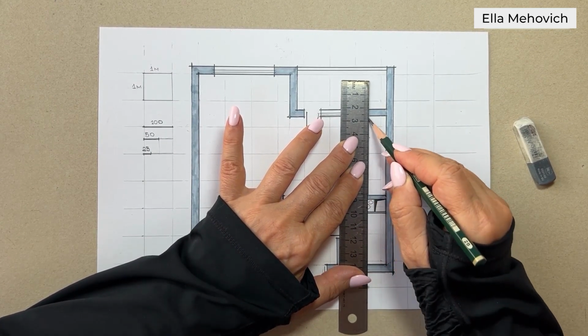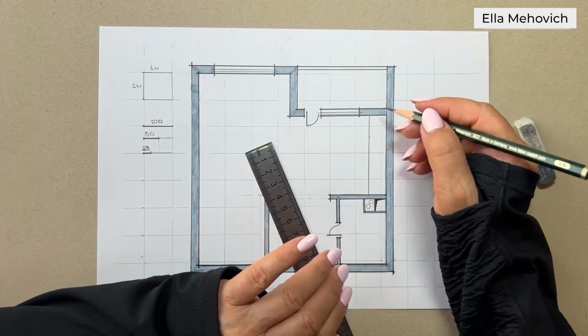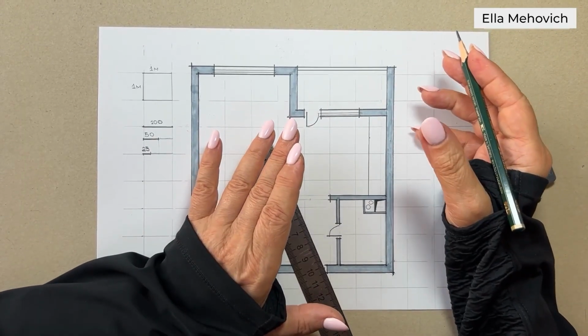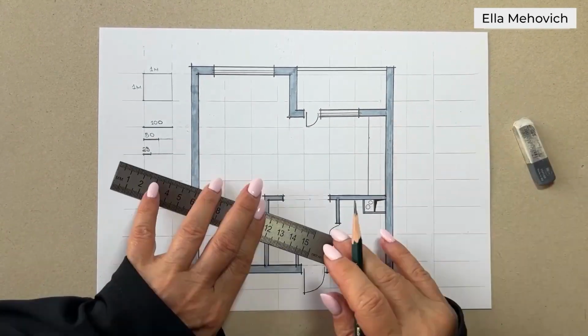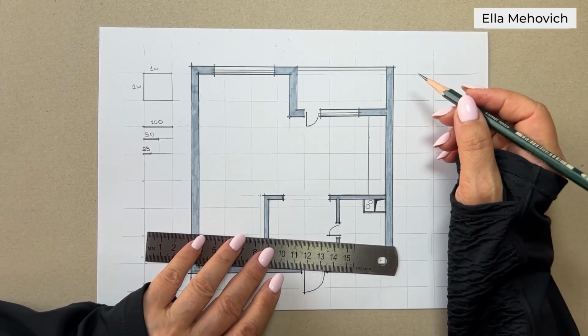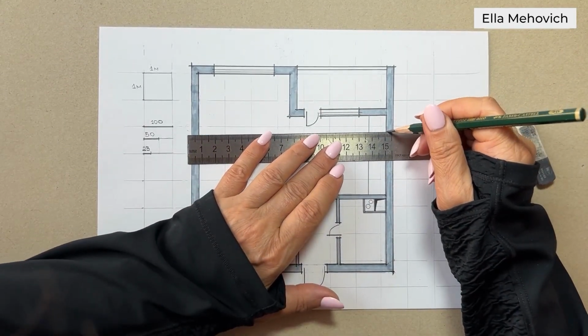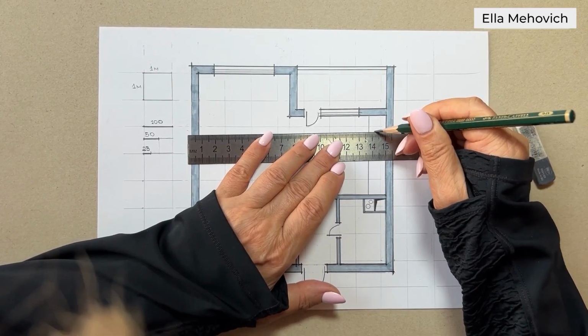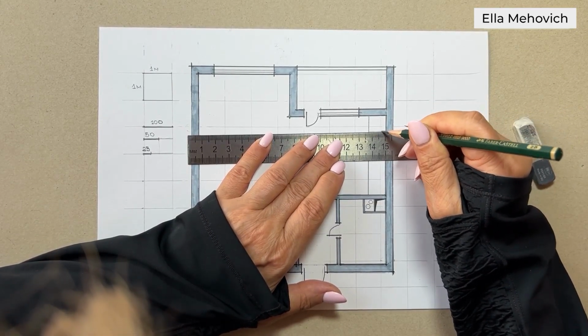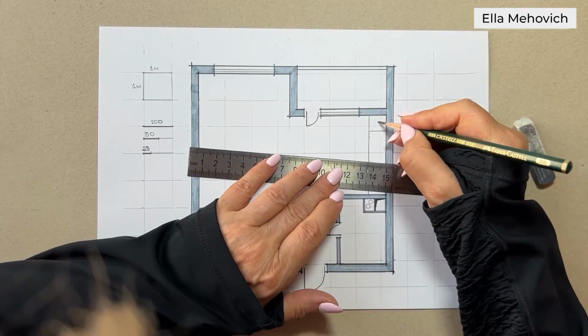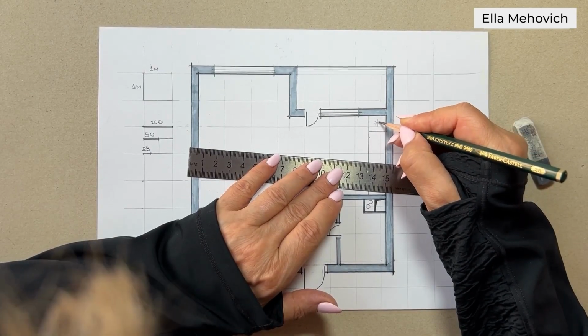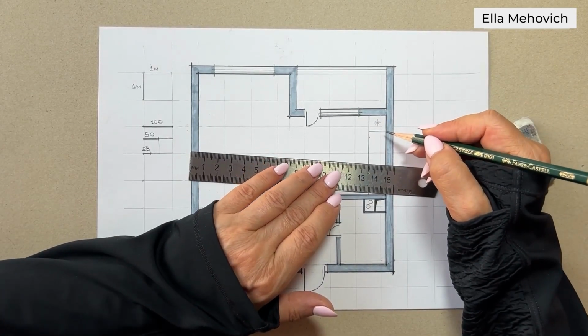Some people like to use a ruler. Some like to draw by hand, and I like to combine both. Sometimes I draw by hand, and sometimes I use a ruler. And we need to find the placement for the refrigerator. I'm going to have a refrigerator here. And there are certain symbols for that. You draw a snowflake like this. That way, it's immediately clear that it's a refrigerator.